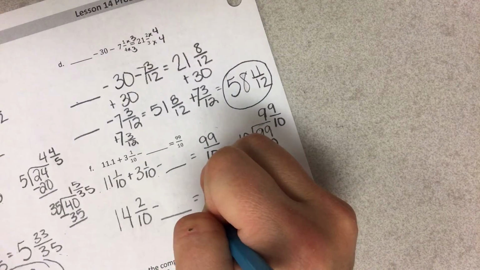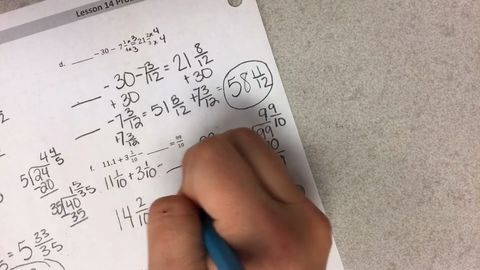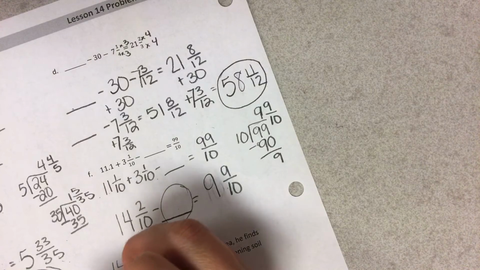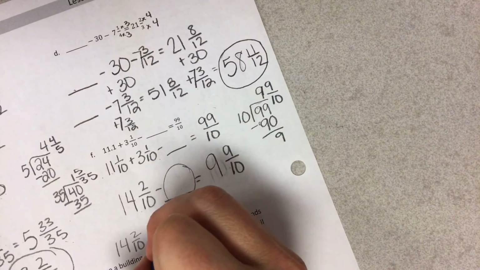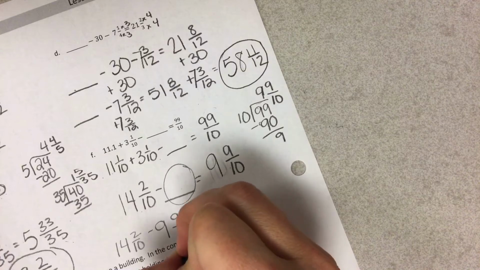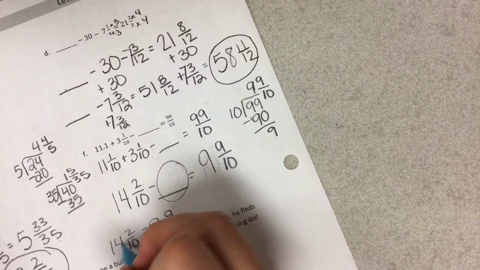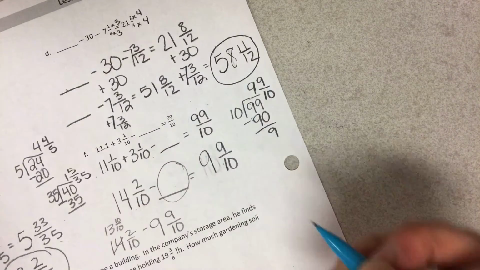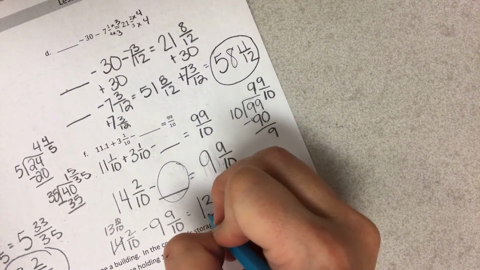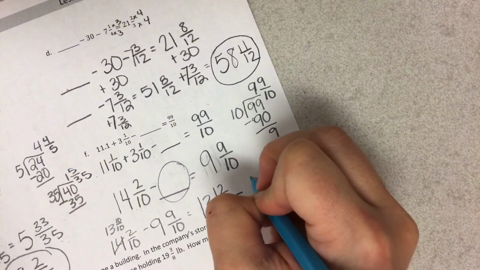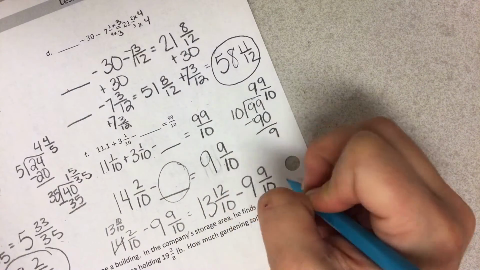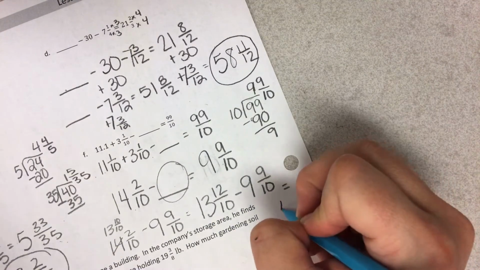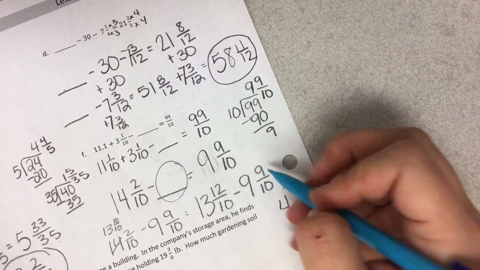Okay, and so all I need to do is subtract these two to figure out what that missing number is going to be right there. So I'm going to do 14 and 2/10, and I'm going to subtract 9 and 9/10. Well, I can't do 2 minus 9, so I'm going to move this into a 13, and then remember it's going to be 13 10/10. So I'm going to have 13 and 12/10 minus 9 and 9/10. And that's going to equal 13 minus 9 is 4, and 12 minus 9 is 3/10.